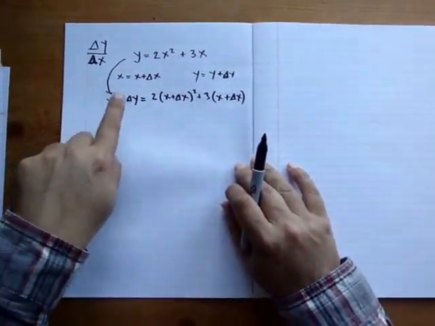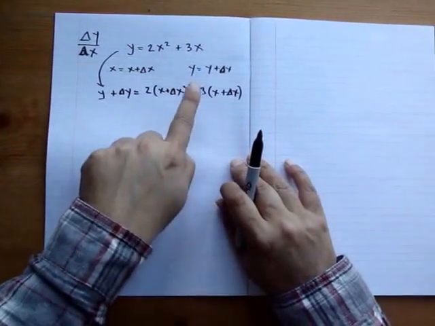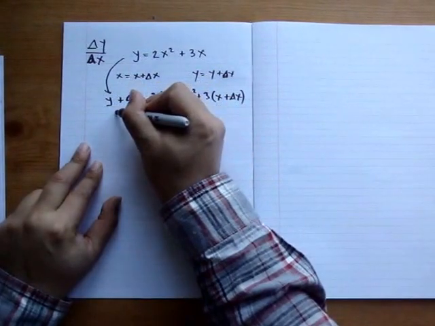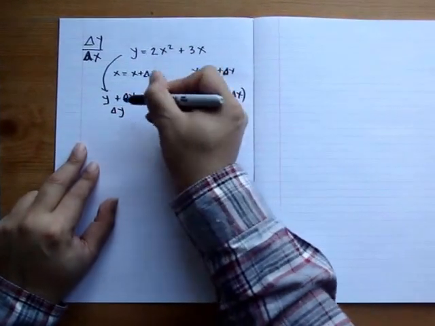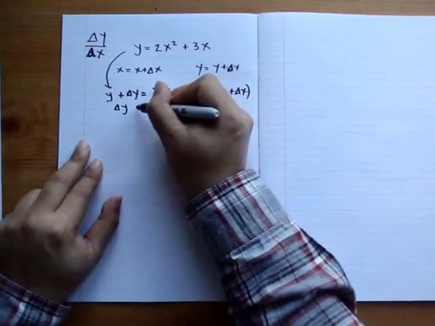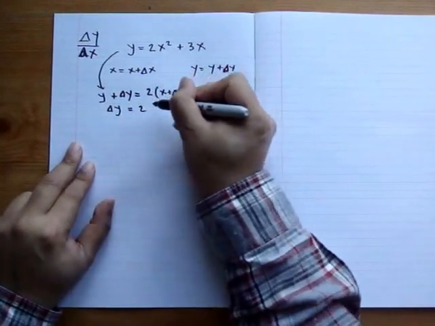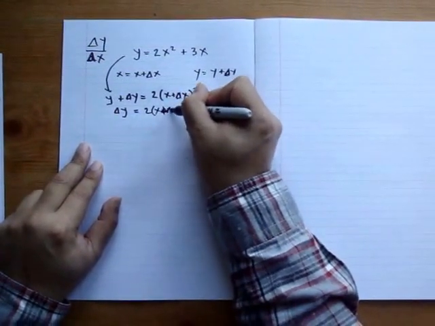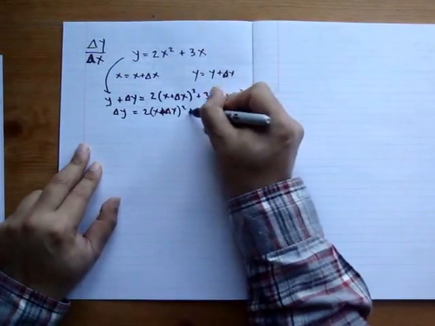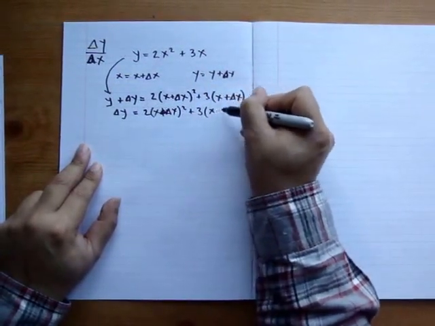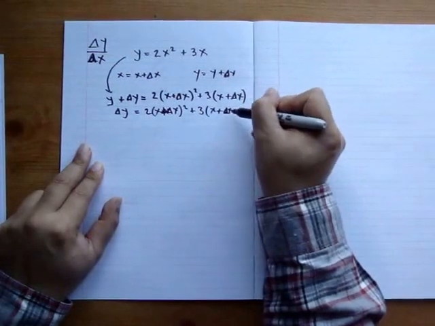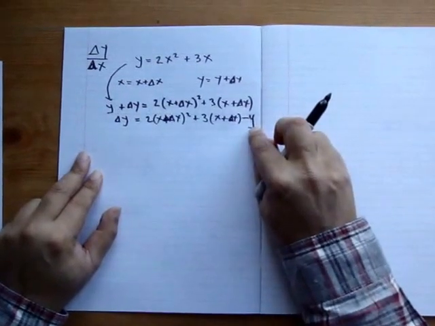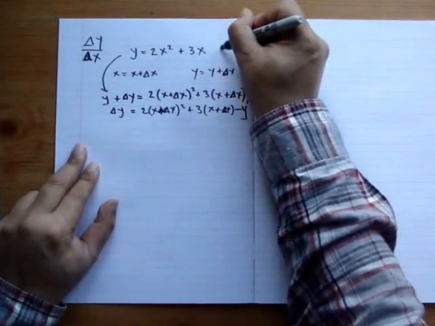So all we've done is replace the y with a delta y and replace the x with x plus delta x. Now, just to get delta y on its own, we take away the y, so we get delta y equals 2(x plus delta x) squared plus 3(x plus delta x) minus y. Now what is the minus y?